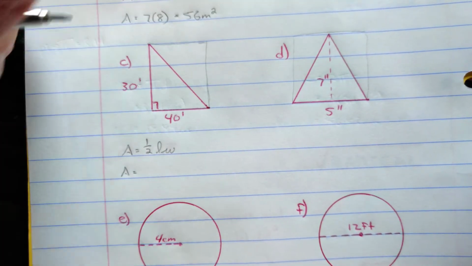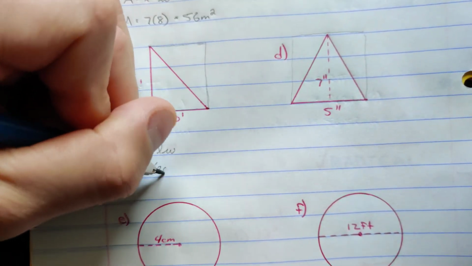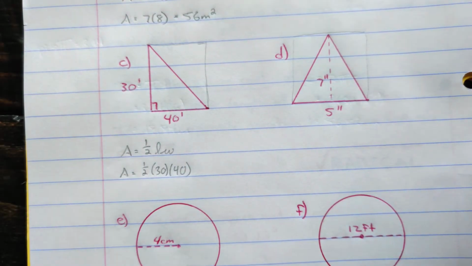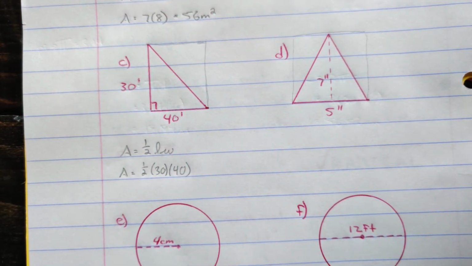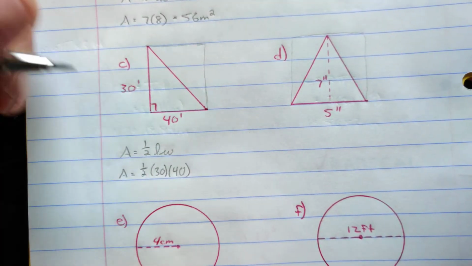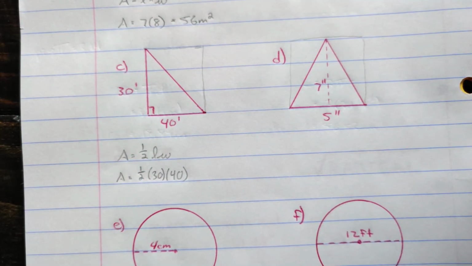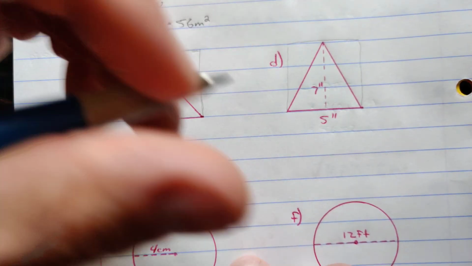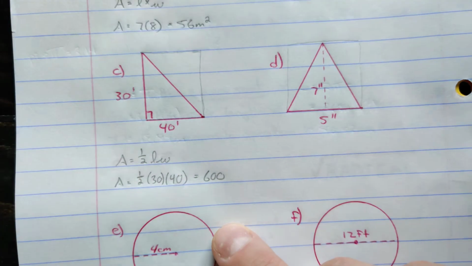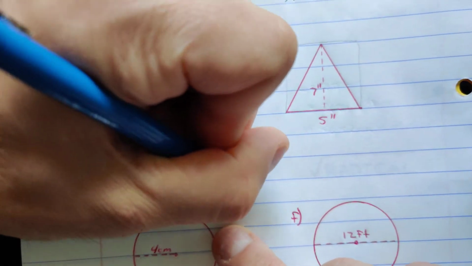So we have 1/2 times 30 times 40. How could you do that in your calculator? Two ways. One, if you recognize that 1/2 is 0.5, you just type 0.5 times 30 times 40. Or, because, like we said in the last unit, fractions are just division, we can do 1 divided by 2 times 30 times 40. If I do that, I'm going to get 600, and in this case, it's square feet.